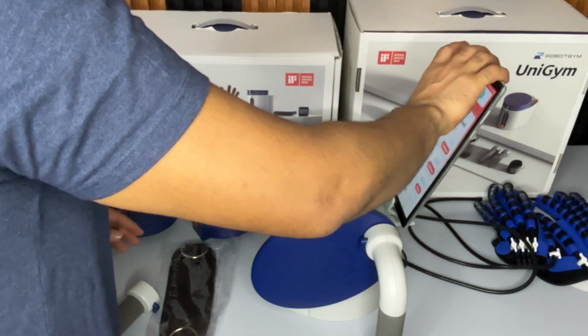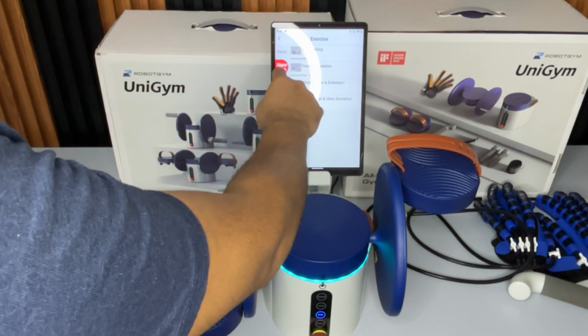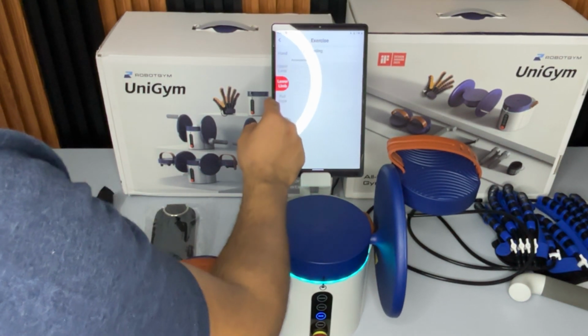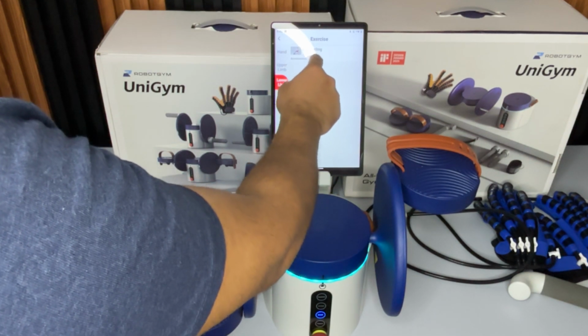So now I am going back. So now you can see I have already performed hand rehabilitation, upper limb, all the exercises. Now I will show you the lower limb exercise. In the lower limb exercise, this is leg cycling. So you can see this is leg cycling.